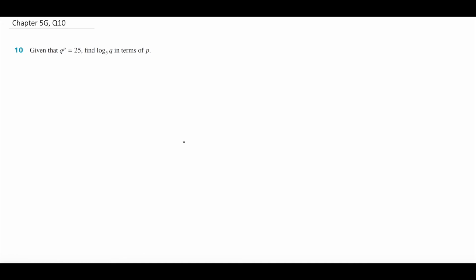Right, so question 10, let's have a read. Given that q to the power of p equals 25, find log 5 of q in terms of p. So that's the only information you're given. You've got two variables and the question really is log 5 of q, what is that in terms of p, right? What's a function of p for log 5 of q? So the goal is you want to make log 5 of q a subject, okay? Given this information here, that's the only thing you're given. q to the power of p equals 25.